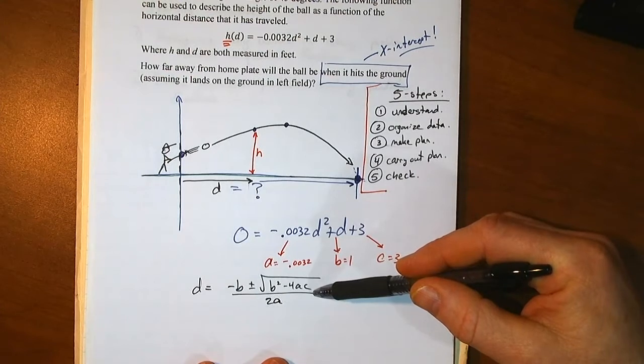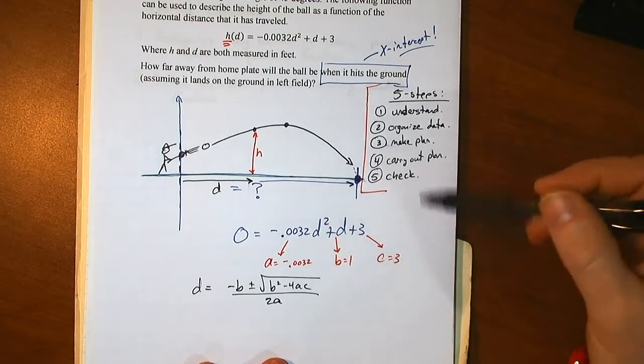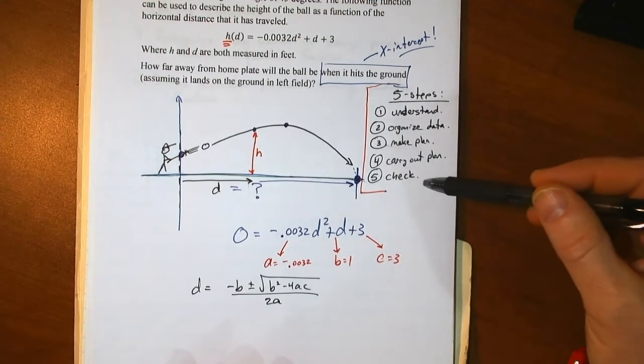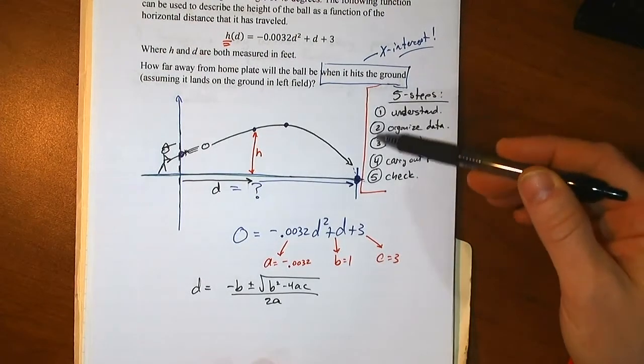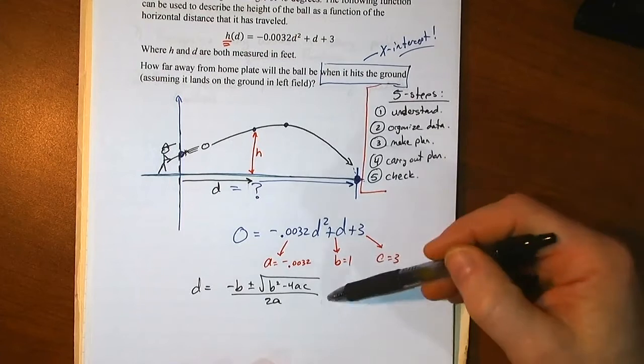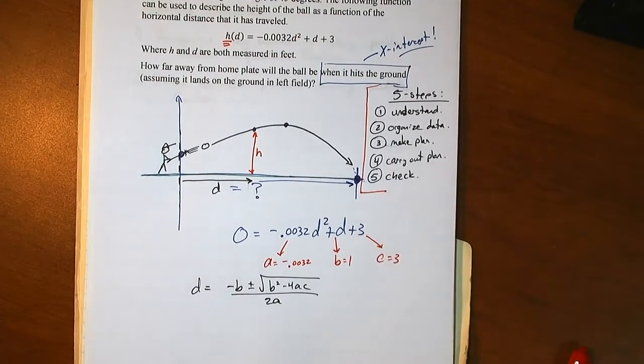But if I end up with an answer that's like 3,000 feet, that also probably doesn't make sense. So I'm thinking I should end up with an answer probably in the 200s or 300s range, give or take. So do that right now. Go through this process, carry out the plan, see if you can solve that, and then resume the video to see if we end up with the same answer or not.